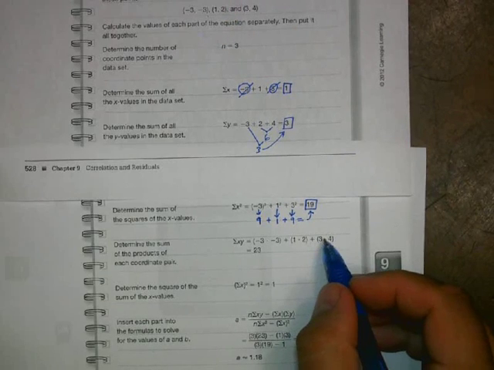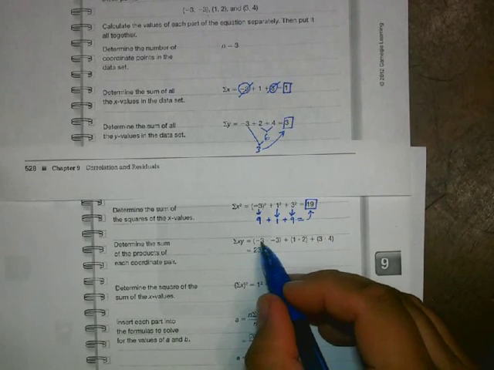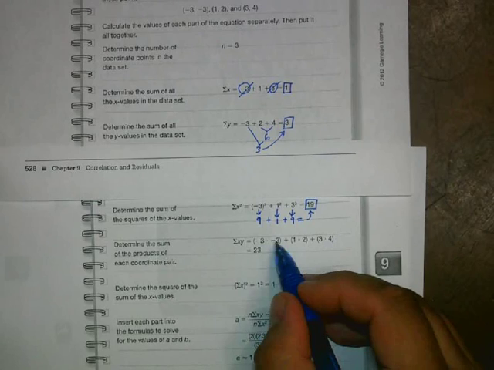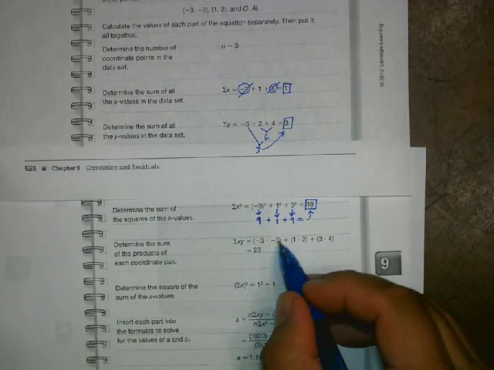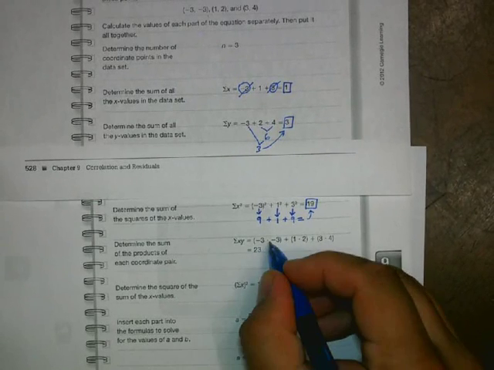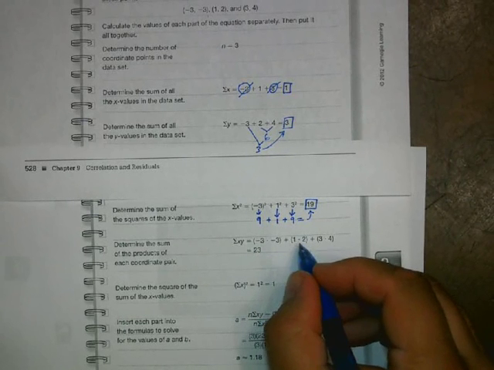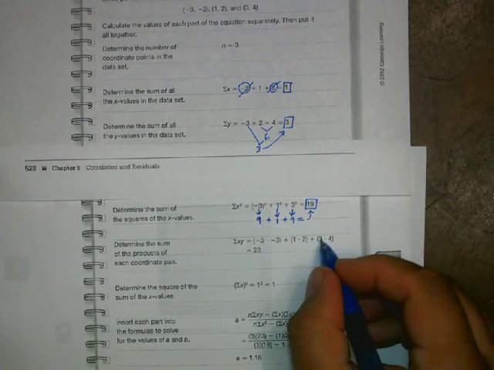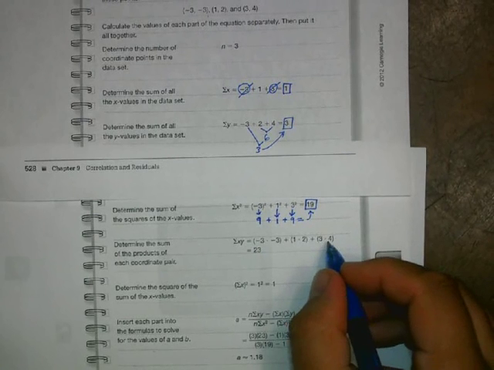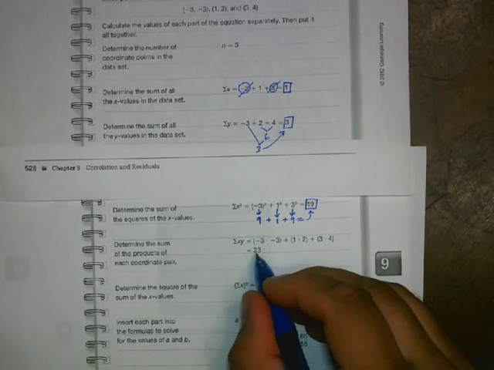And if we do that, 3 times 3, well, negative times negative is positive. 3 times 3 is 9. So we got 9 plus 1 times 2 is 2. So then 9 plus 2 is 11. 3 times 4 is 12. 12 plus 11 should be 23. And that's what we get. Pretty simple stuff right there.